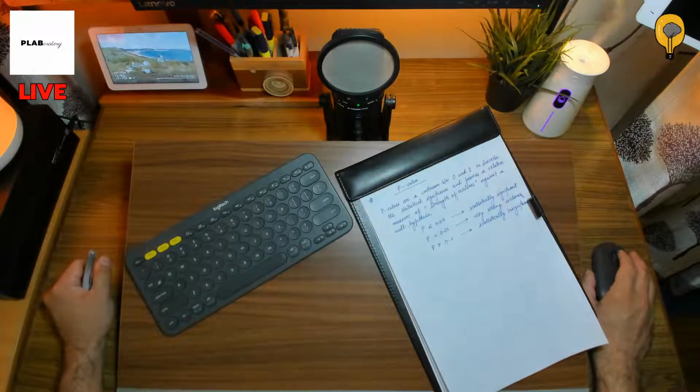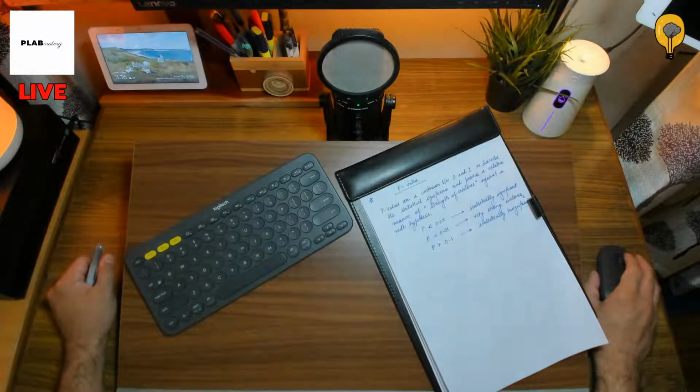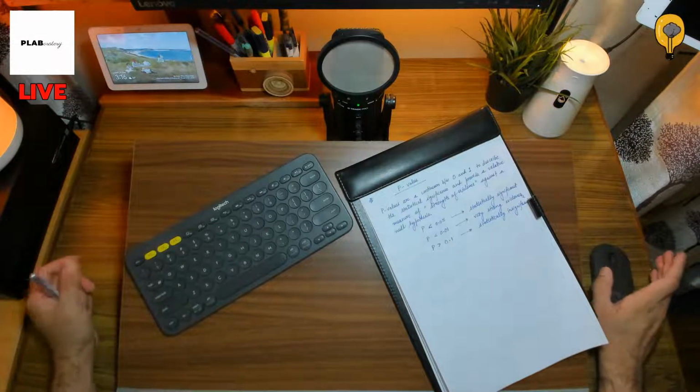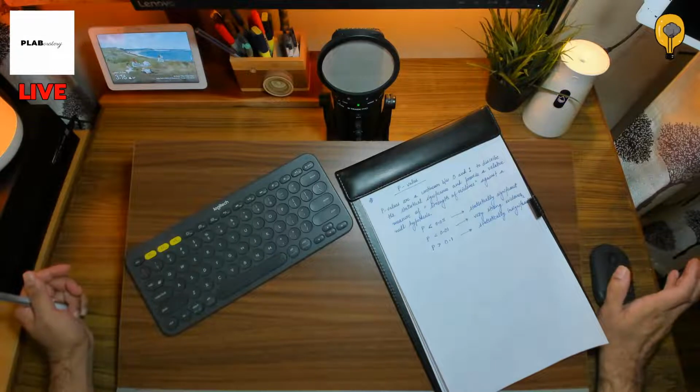So relative risk reduction here, 0.1 minus 0.04 will give us 0.06.